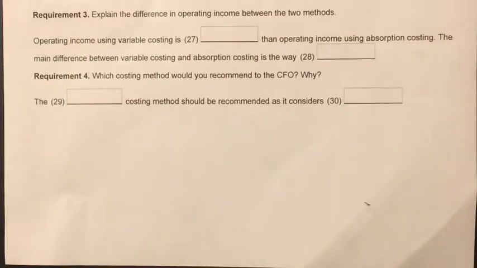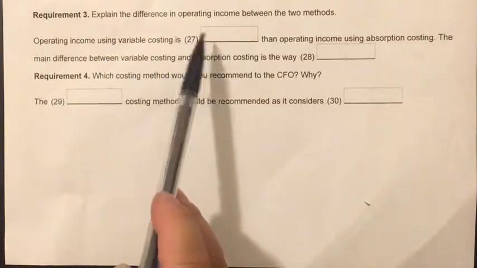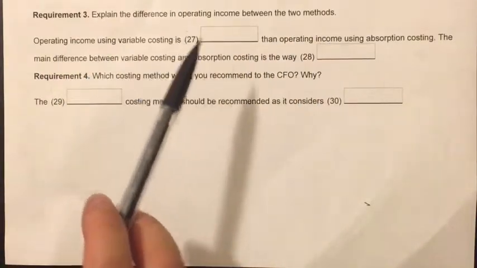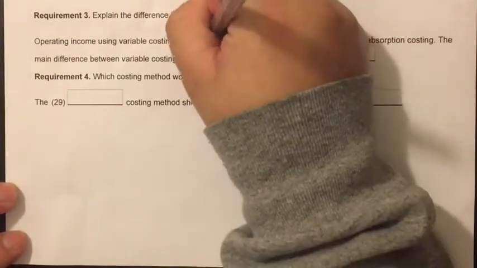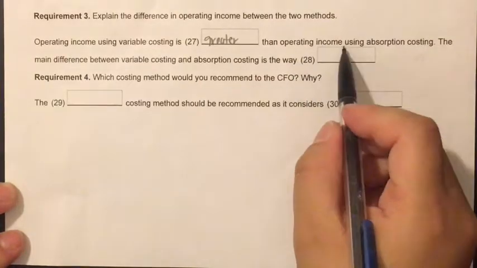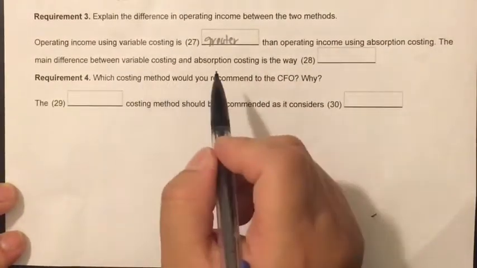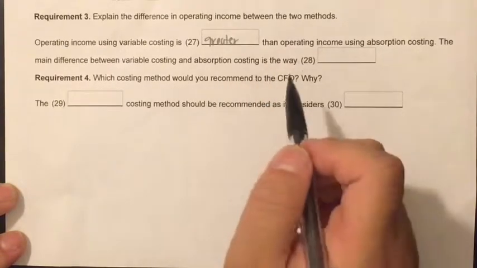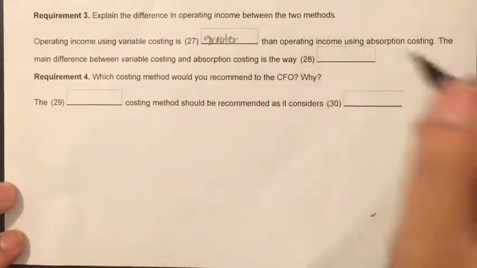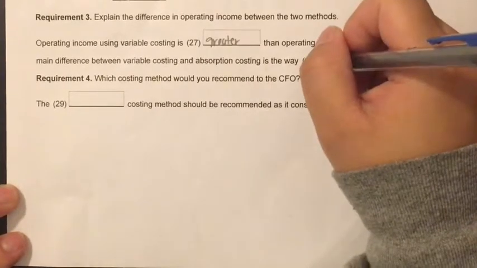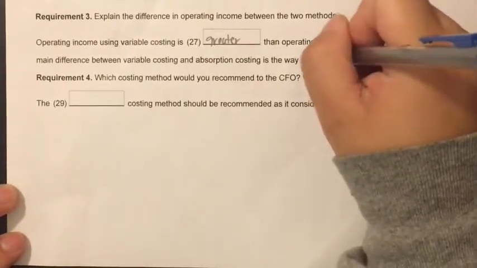Okay, so for requirement 3, explain the difference in operating income between the two methods. So our operating income using variable costing is going to be greater than our operating income using absorption costing. The main difference between variable costing and absorption costing is the way in which fixed manufacturing costs are accounted for.